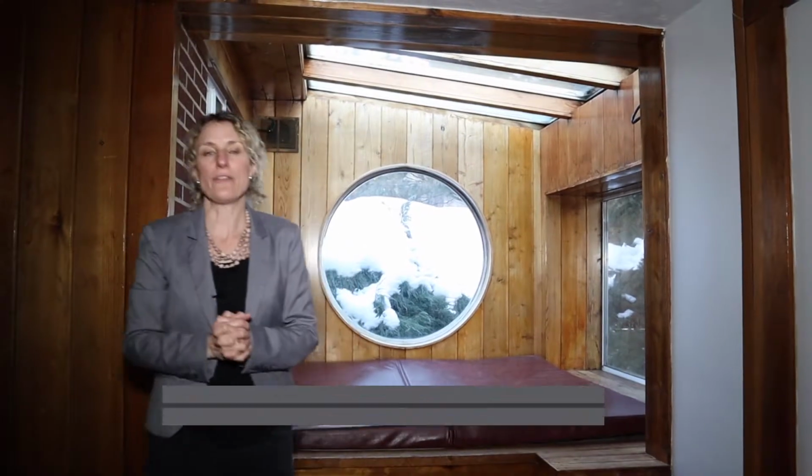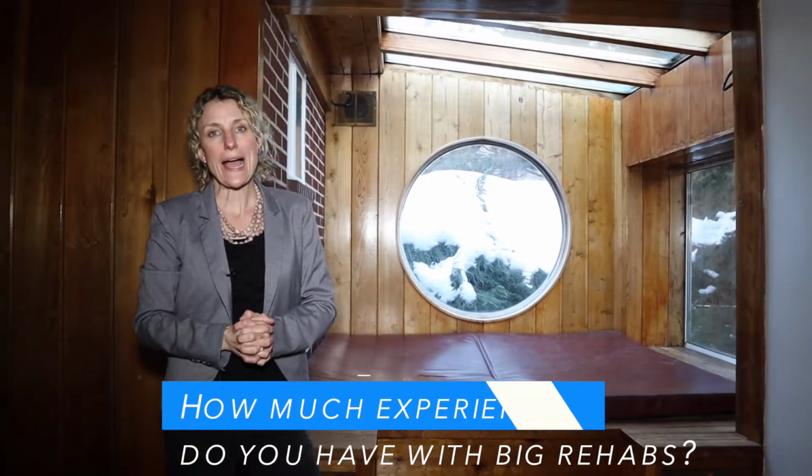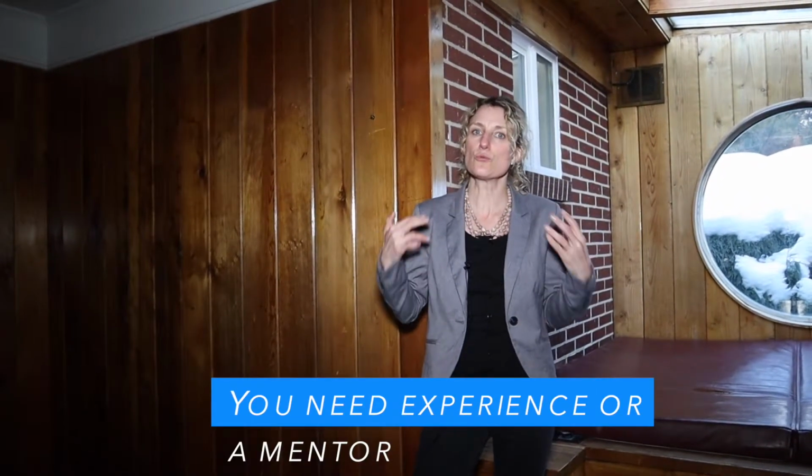I'm gonna ask myself, how much experience does this particular investor have with rehabbing high-end estate homes? There's a big difference between buying a house for 100 grand, putting 25,000 into it in repairs, and then selling it for 225, versus a house like this. You're buying for $500,000 and you're putting $50,000 to $100,000 in repairs, and you're gonna sell it for close to $1 million. You better have experience, or you better have a good mentor or a good team in place that can help you through the process.